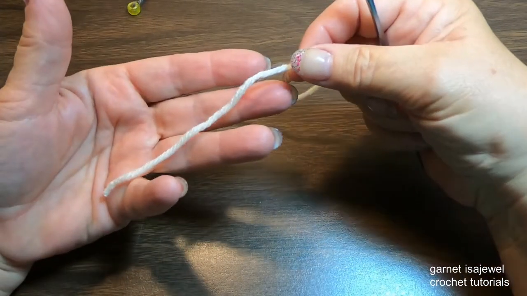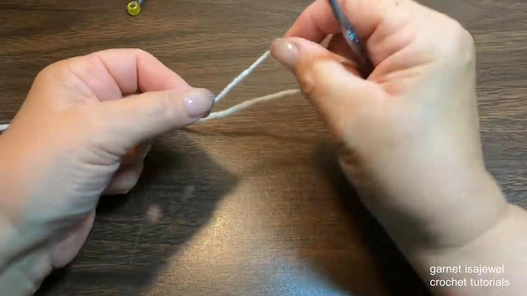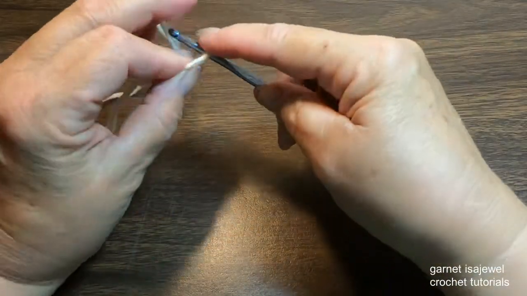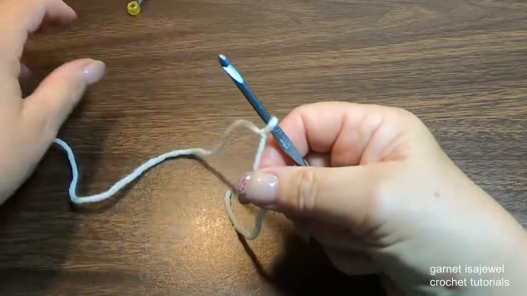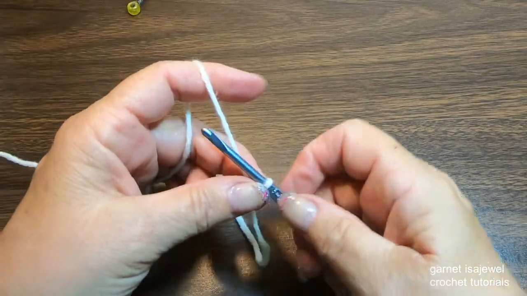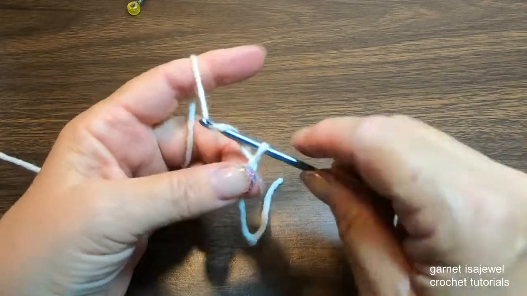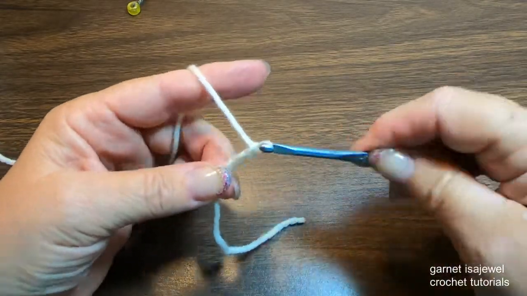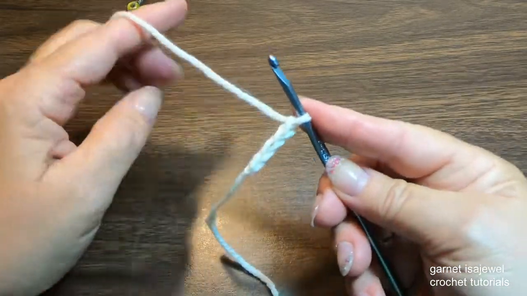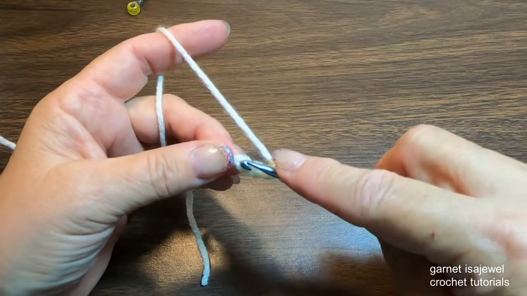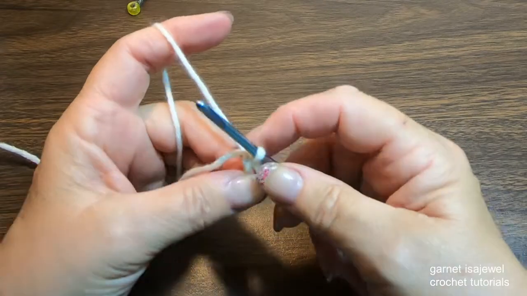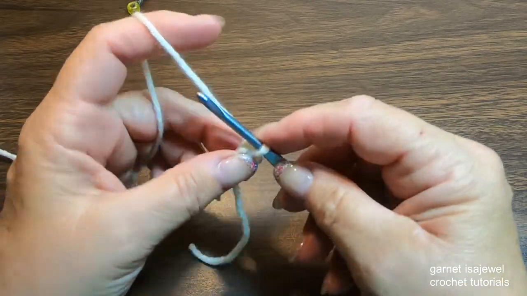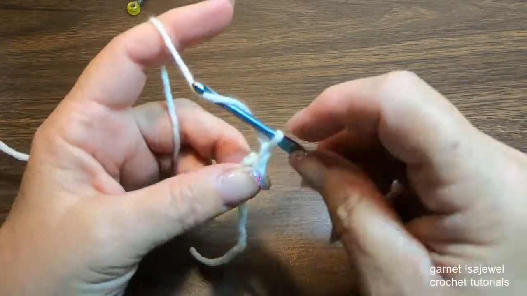So let's get started, and I'm going to show you how to do 1 row of blocks. To begin, let's start with a short tail and a slip knot on our hook. Let's chain 4. Slip stitch into the first chain, chain 3.